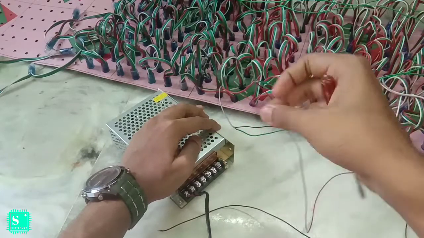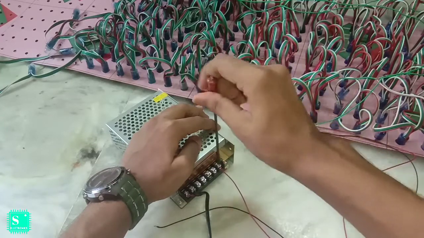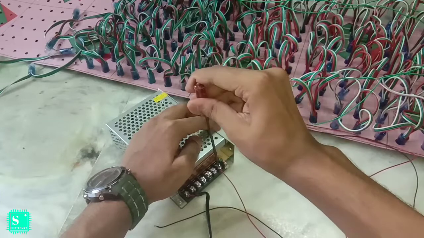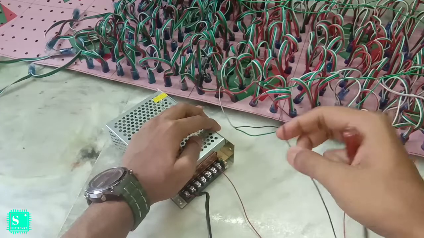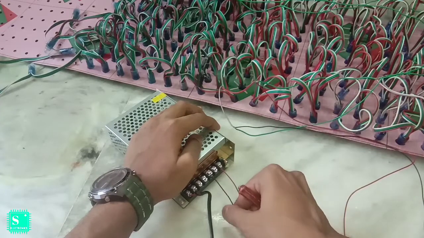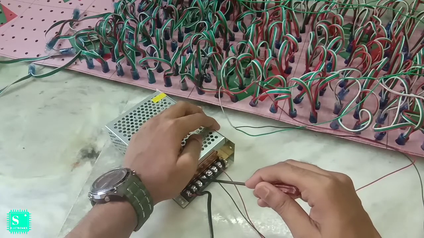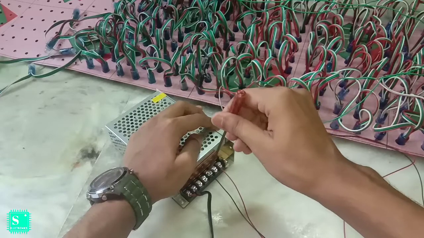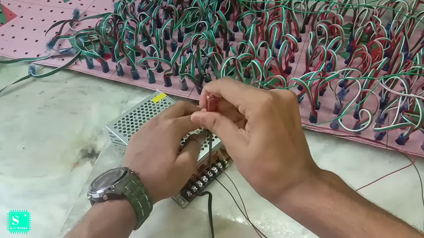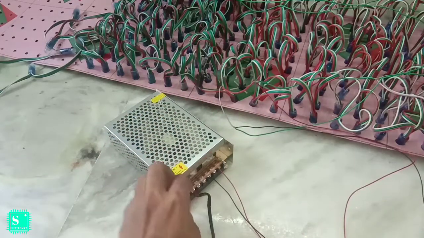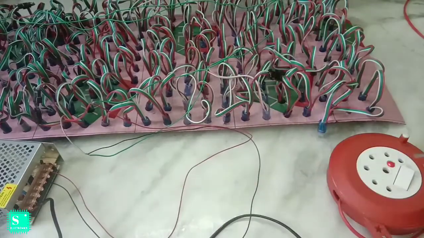This is the positive, red, it should go here. And this is the negative, black, this should go here. These two are for the positive, and after this, these two are for the negative. Okay, after this connection, lock it. So let's plug it.